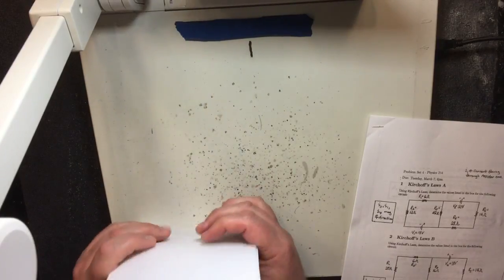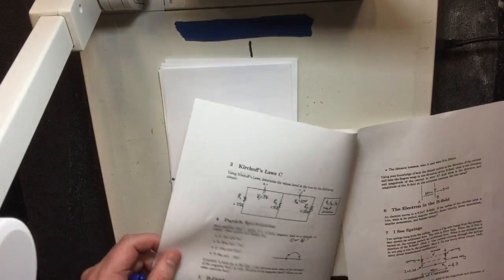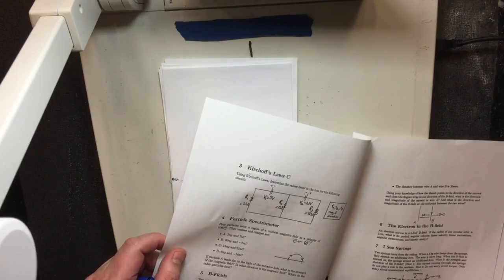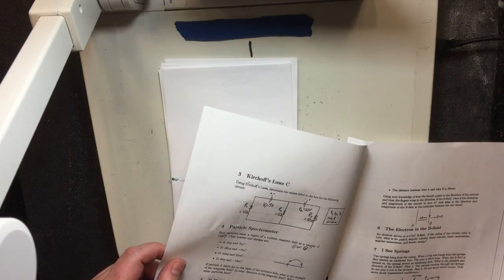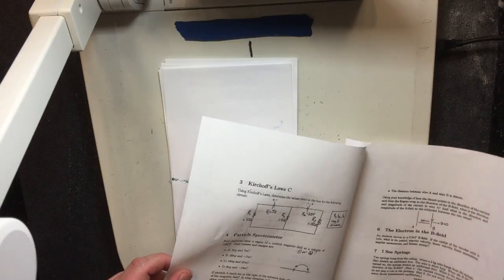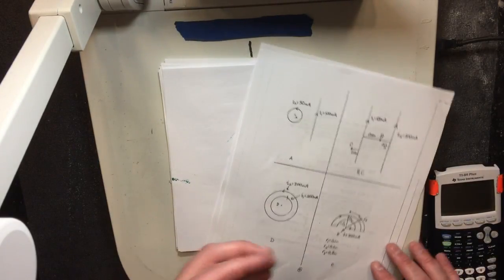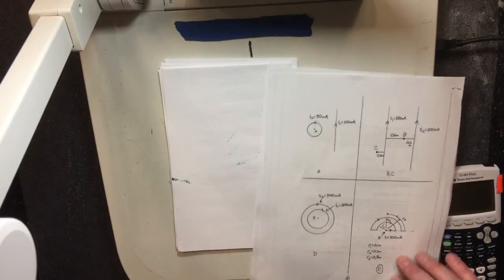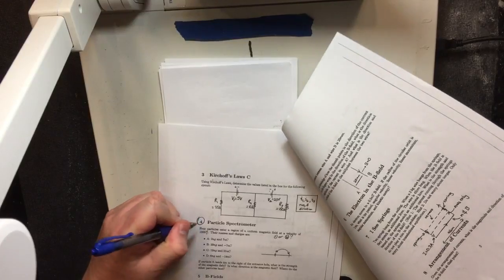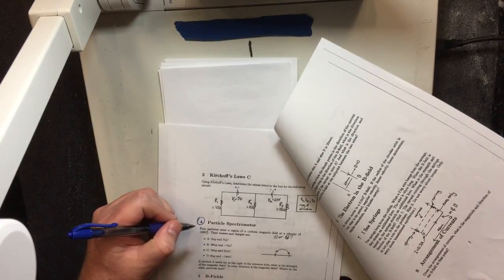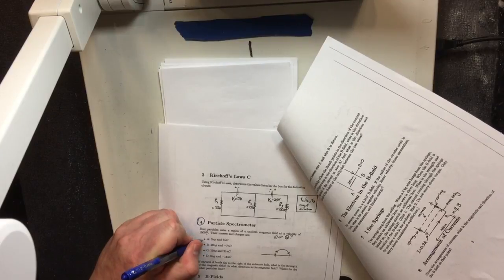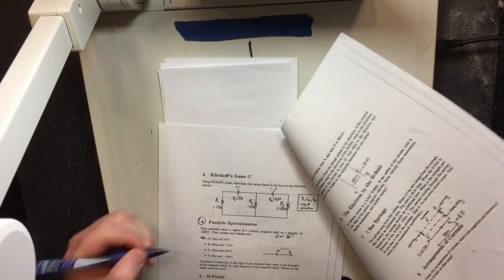Now, what we're going to do is break down problem 1. We can look at number 4, and we'll look at number 8E. And I'll do the first one for 4.